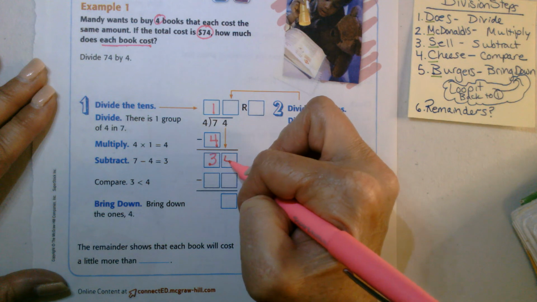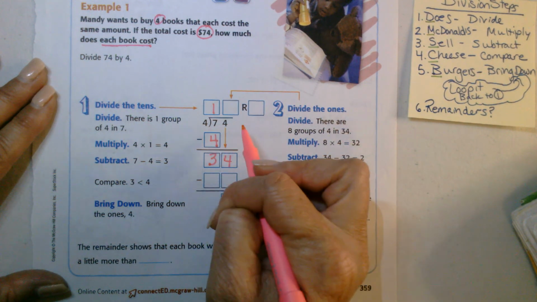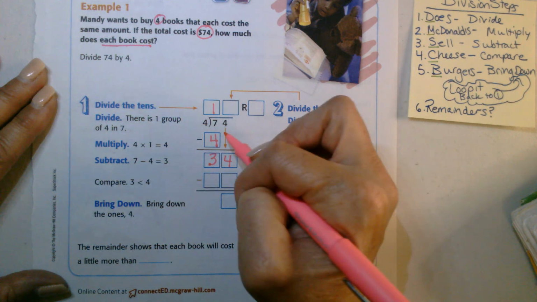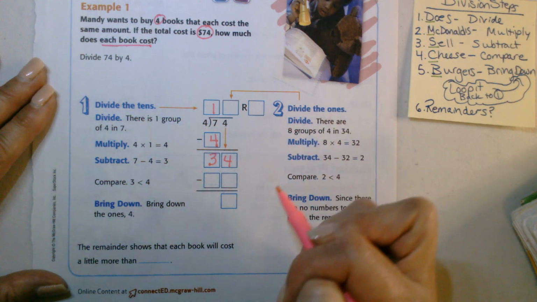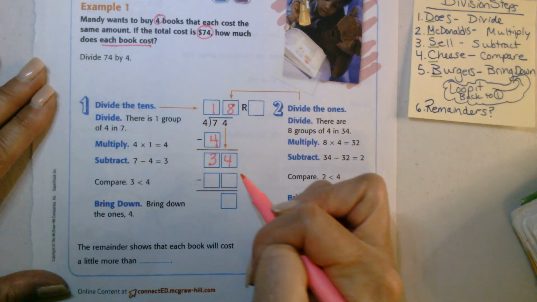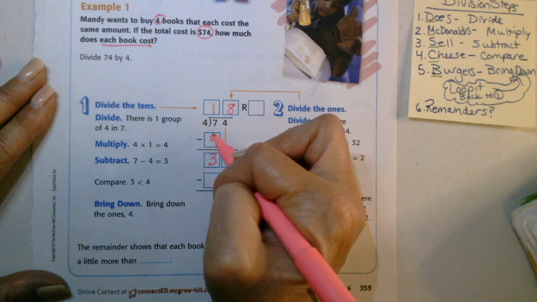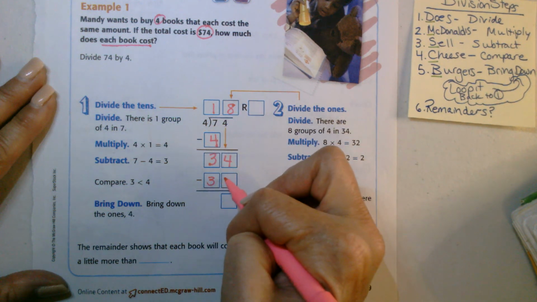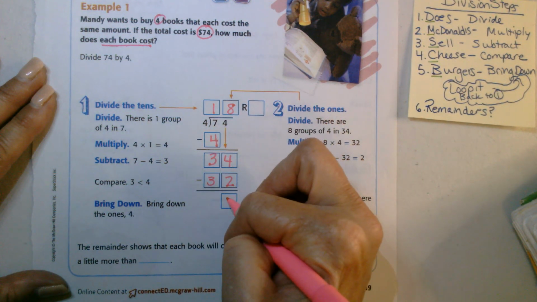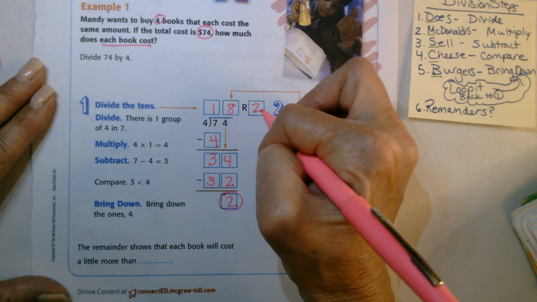I bring down my 4, the ones. And now I loop it. I start right back over. 34 divided by 4 is going to be 8. That's the closest to 34 without going over. 8 times 4 is 32. Subtract. And this is my remainder 2.